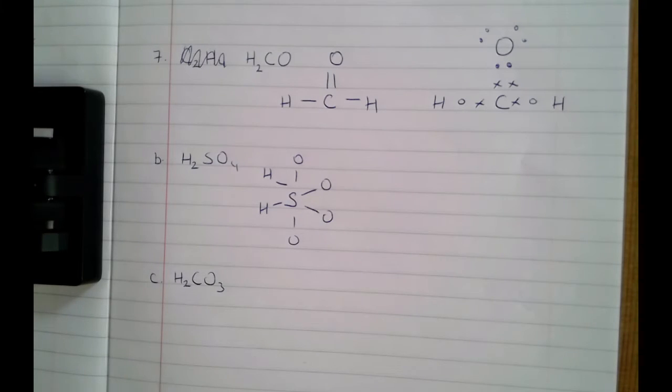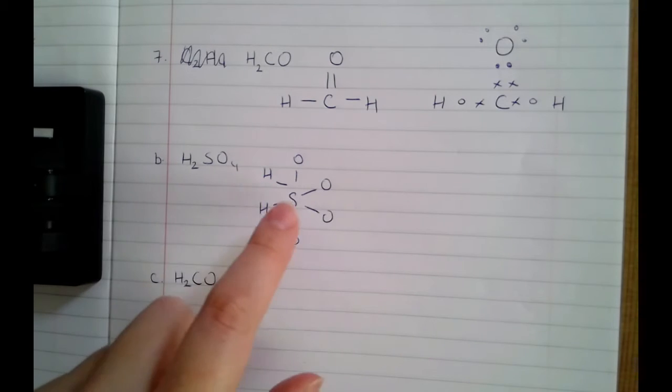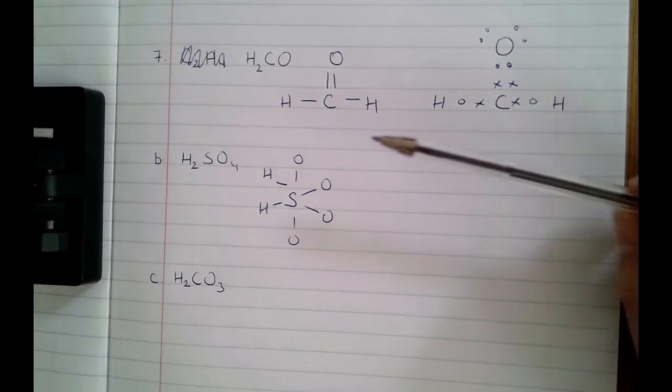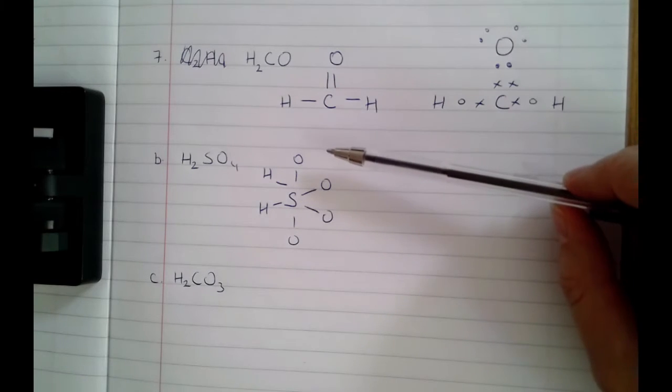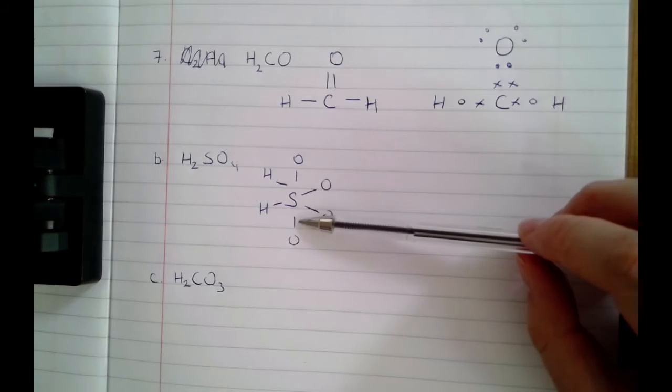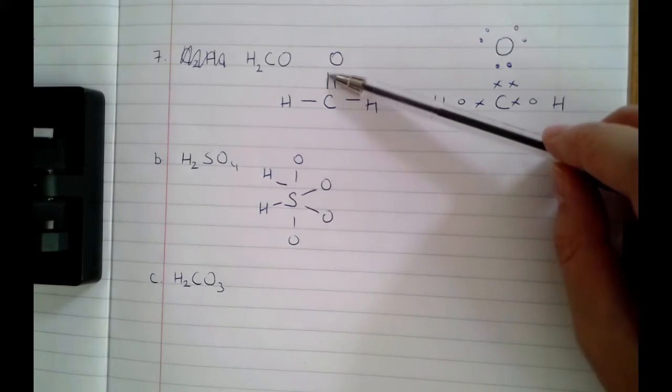It's in period 3, so it can form a max of 6 bonds. So it's fine for hydrogen, it's fine for sulfur. However, oxygen, because it's in period 2, has to end up with a full outer shell. At the moment, each of my oxygens only has 1 bond. Your oxygens need 2 bonds.